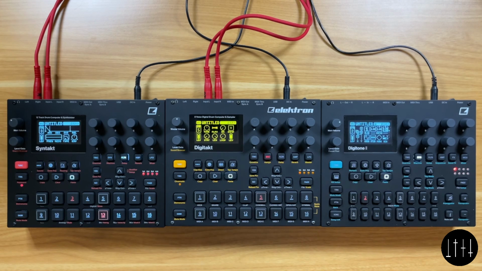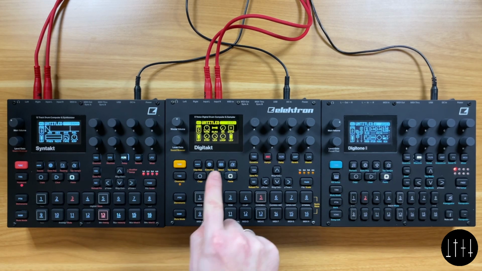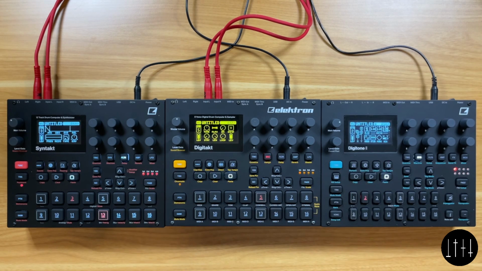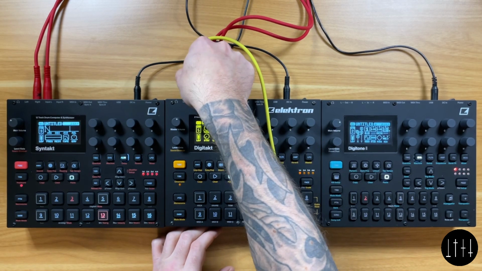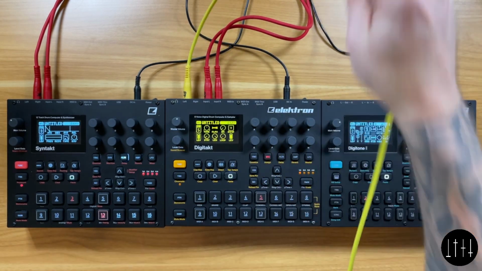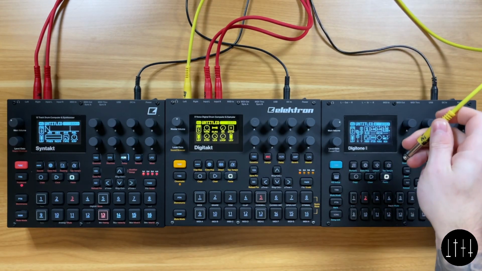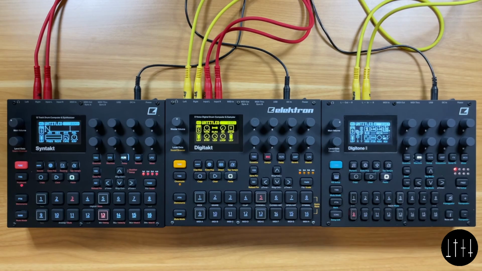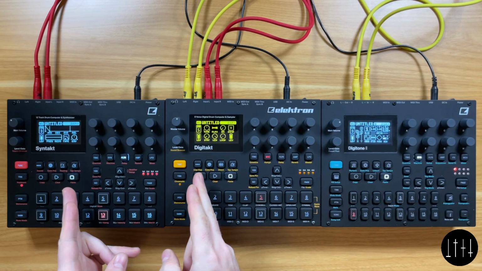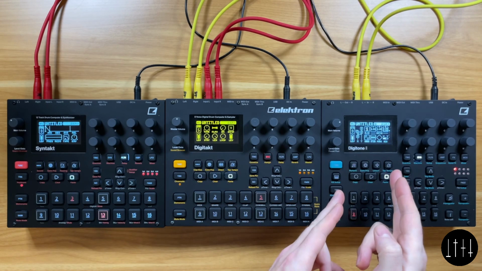Now we want the audio from both of these devices going into the Digitone. We do it the same way. We go from the audio left and right outputs from the Digitakt into the inputs of the Digitone. Now the audio from these two devices is going out together into the Digitone 2.